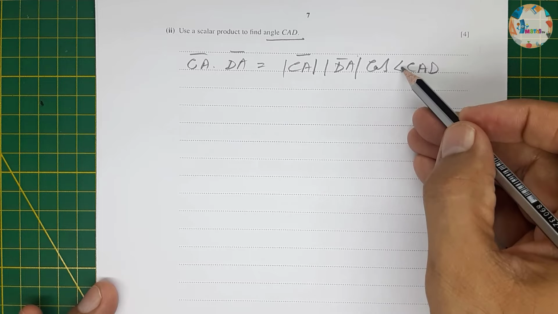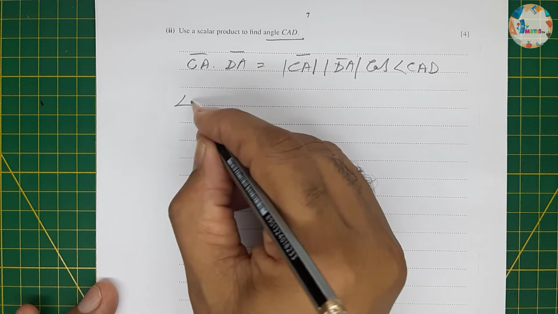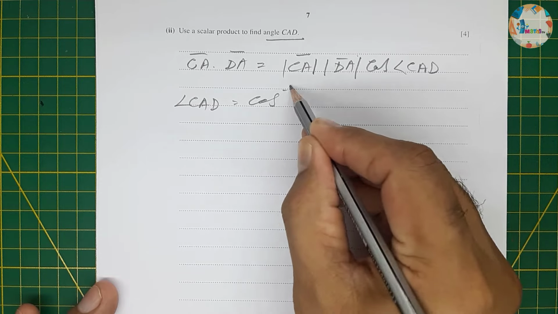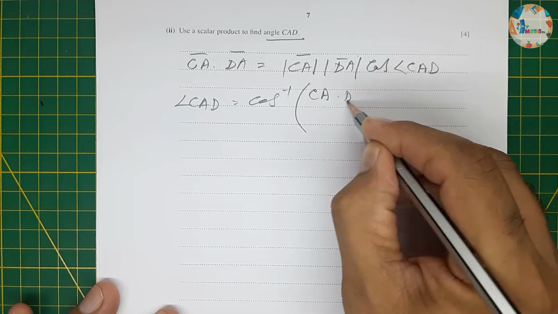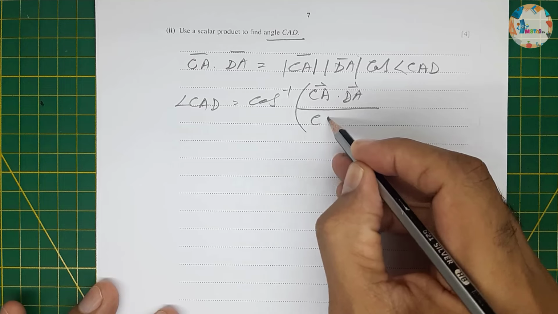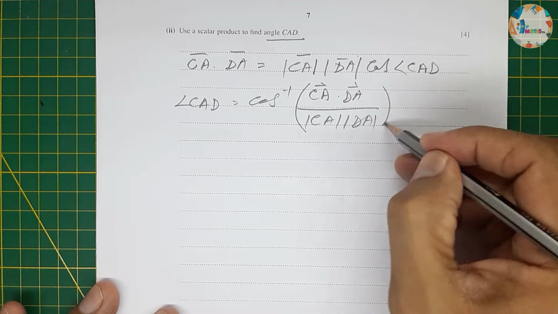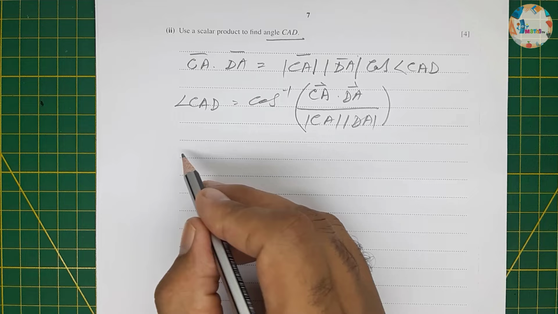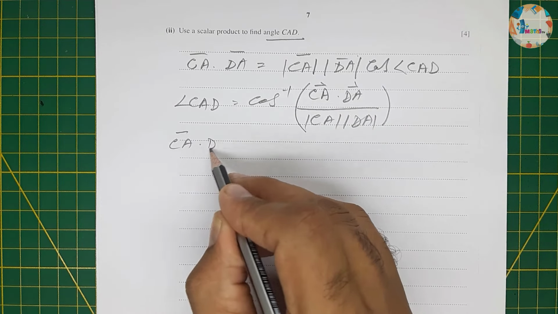This is what needs to be found, and this one we have, and the magnitude we can find. So angle CAD will be equal to cos inverse of what? CA dot DA, these vectors, divided by the magnitude of CA and the magnitude of DA. Now we can find the product CA dot DA.